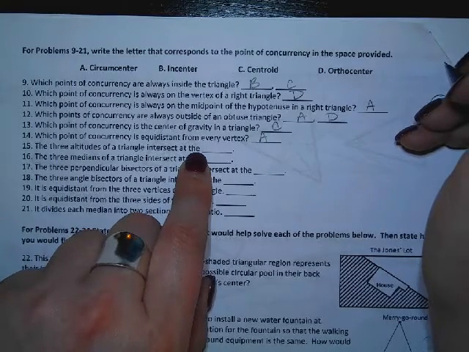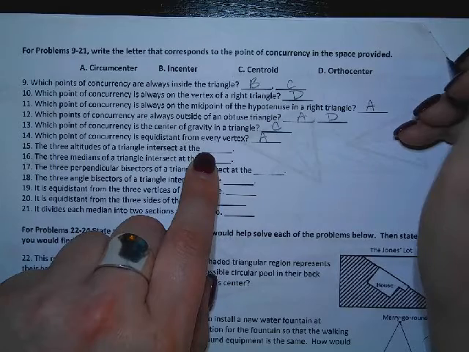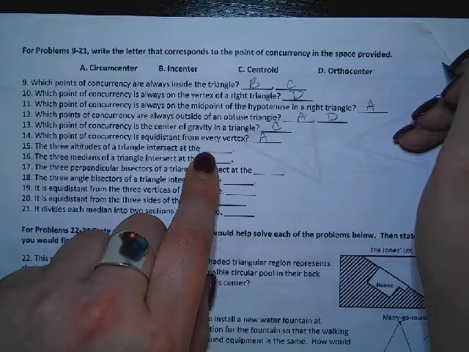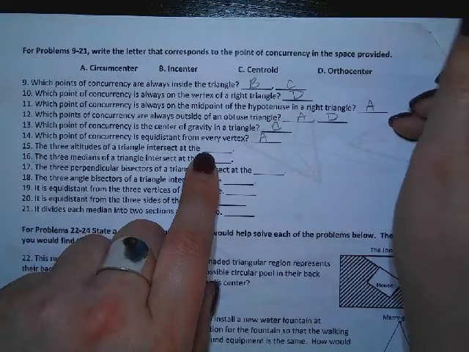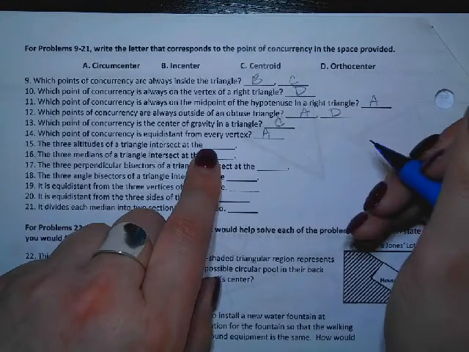The three altitudes of a triangle intersect at the... Don't answer, Daryl. The three altitudes.